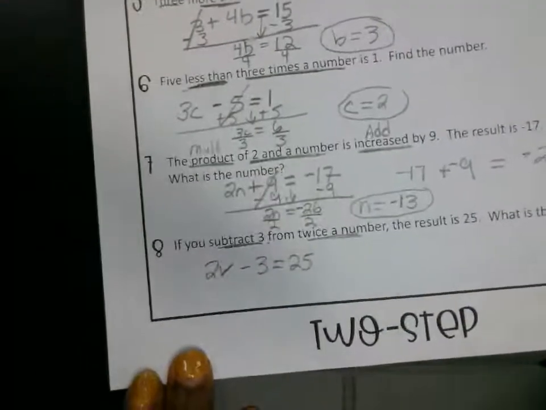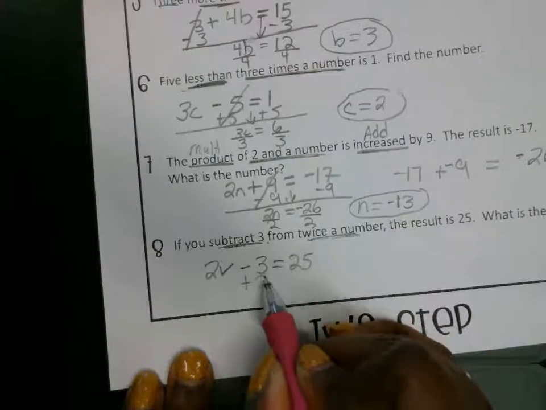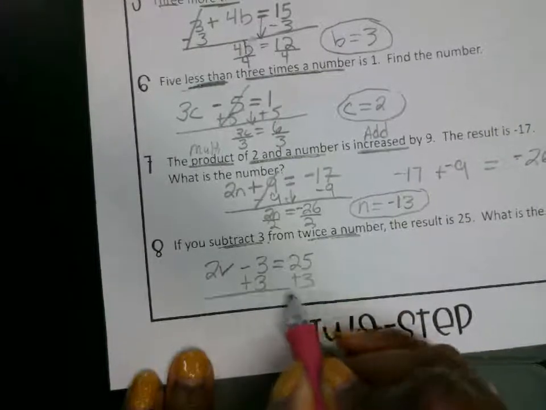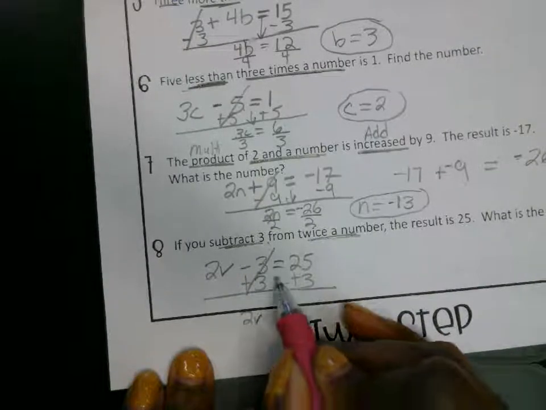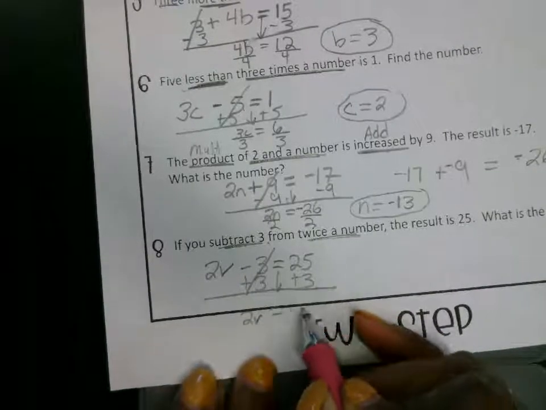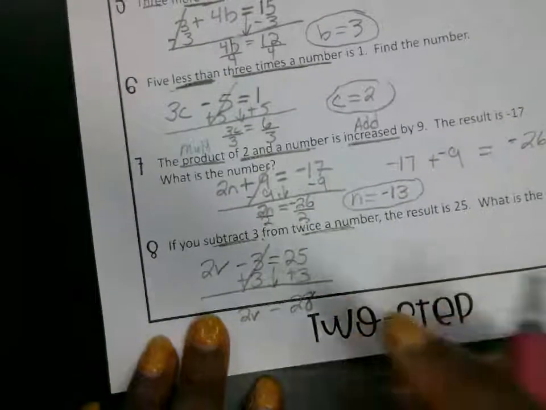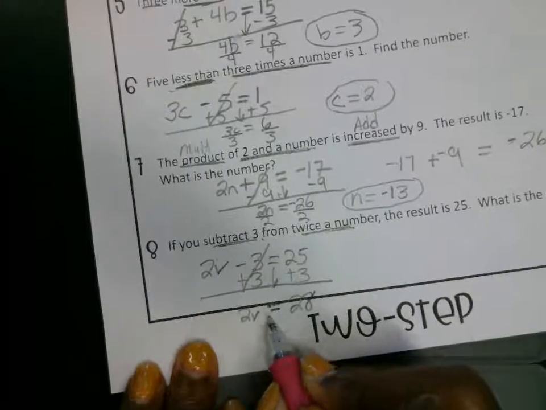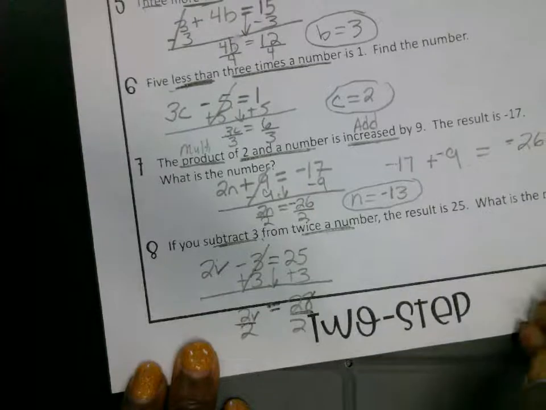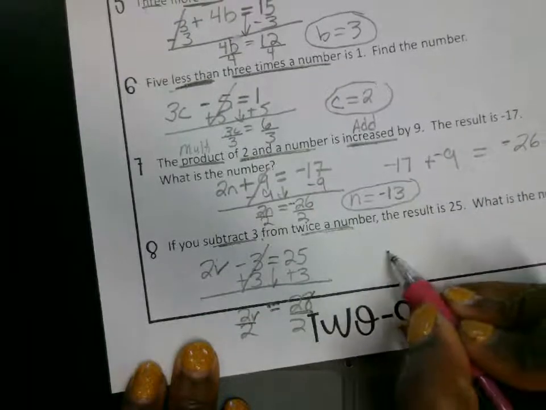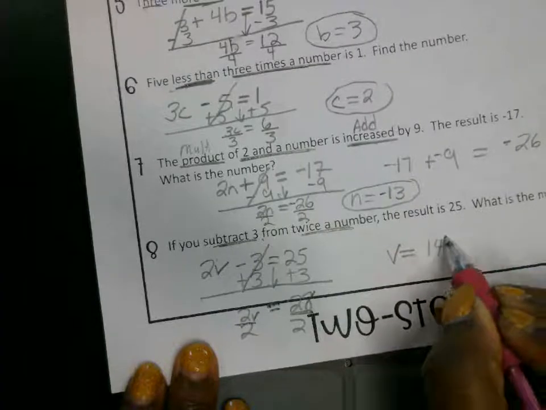What are you going to do first here? Add. What are we adding? 3. Add 3 to both sides. And this is 0. We have 2v left equals what? 28. Now what do we do? Divide by 2. So what does that give us? V is equal to 14.